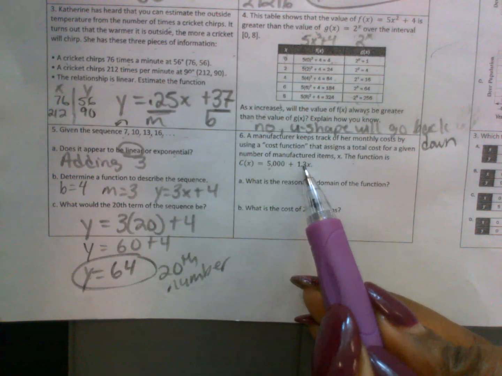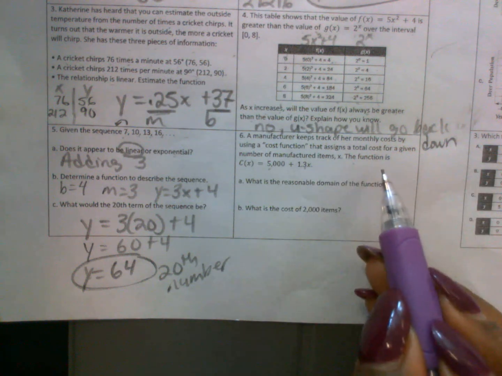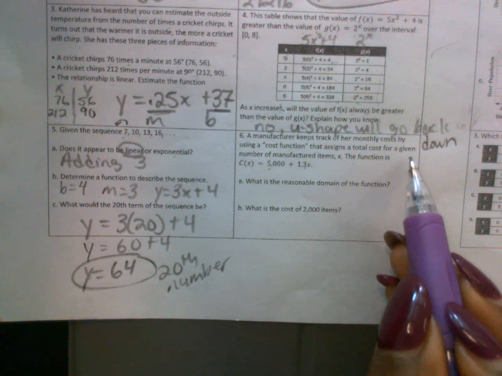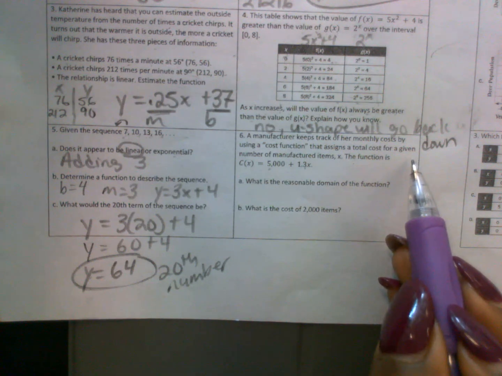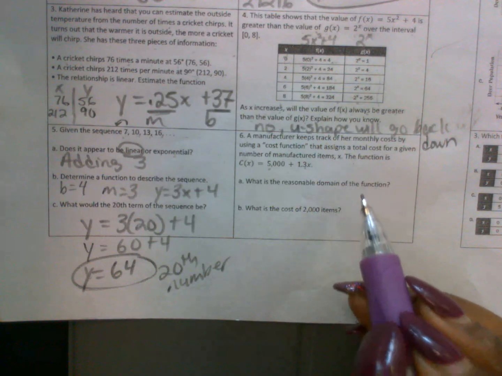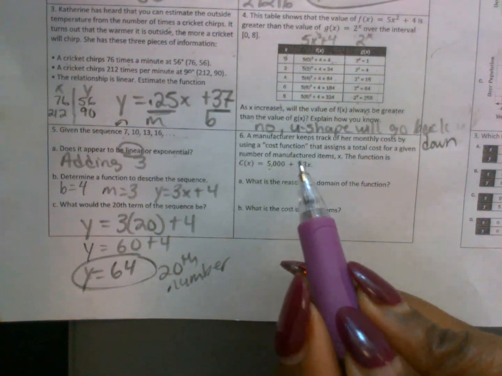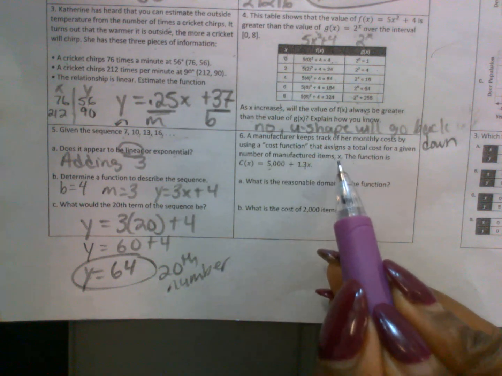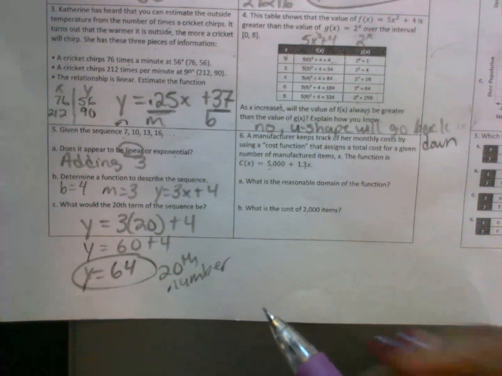Okay, so reasonable domain. What does x represent in this problem? The manufactured items. The total cost for the number of manufactured items. So since this represents the manufactured items, can it be a negative number?